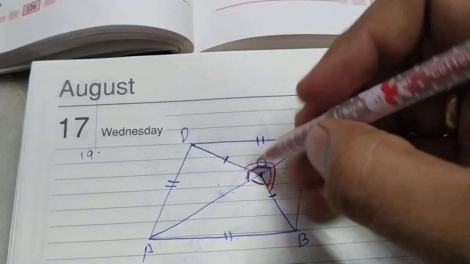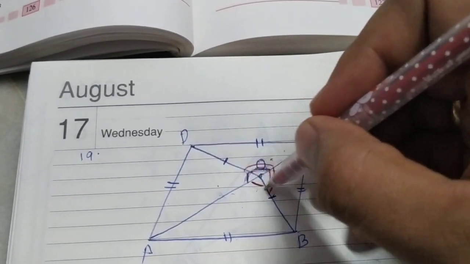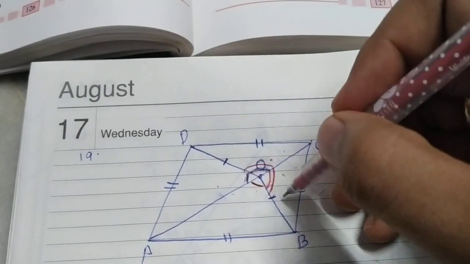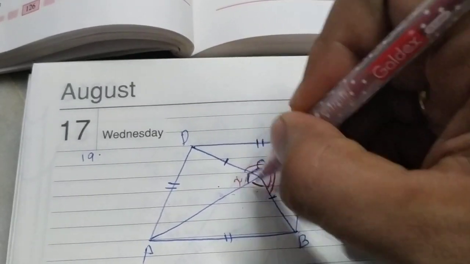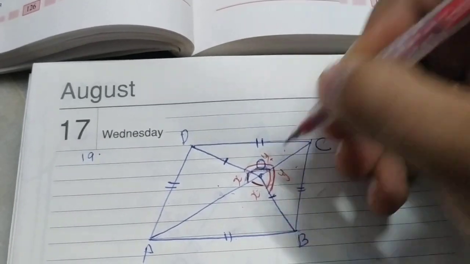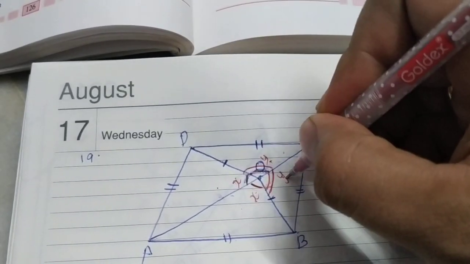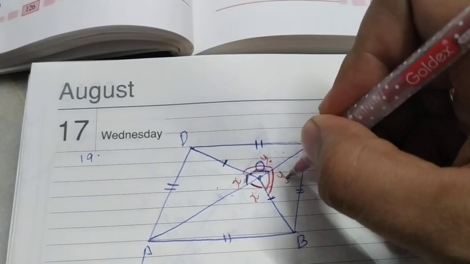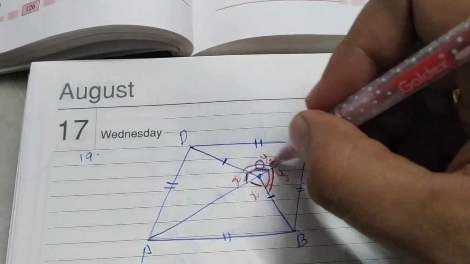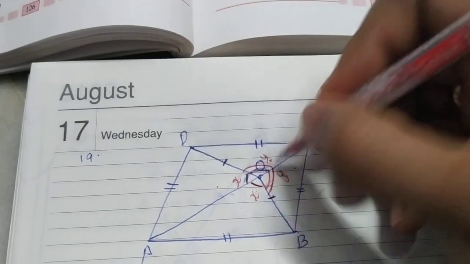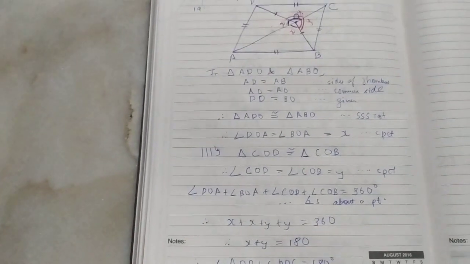Now the sum of all 4 angles, that is the sum of angles around the point, is 360. So let's assume these are x, x, y and y. That means 2x plus 2y is 360. That means x plus y is 180. That means this whole angle is 180, hence proved. Here's the solution.